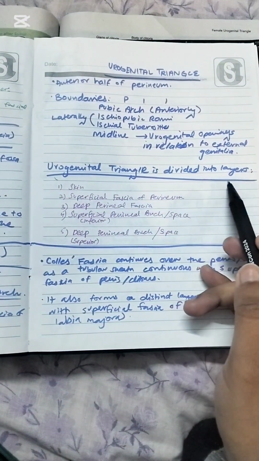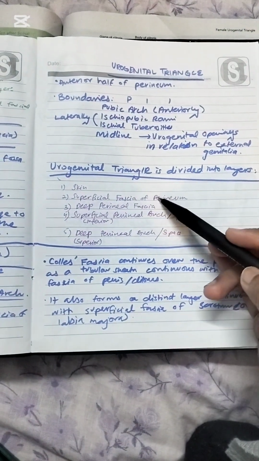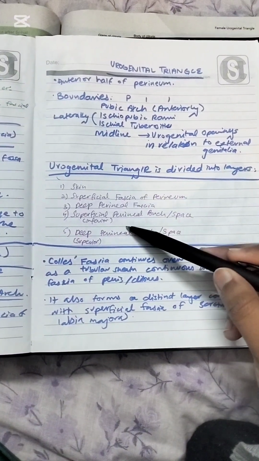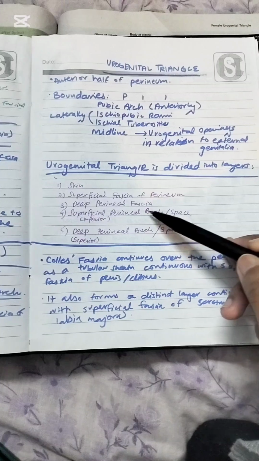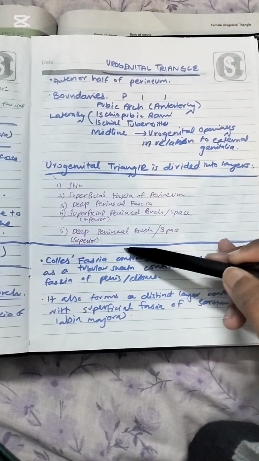The urogenital triangle is divided into layers. First of all, we have the skin, then we have the superficial fascia of the perineum, and then the deep perineal fascia, and the fourth layer is the superficial perineal pouch, and the fifth layer is the deep perineal pouch. The superficial perineal pouch is present inferiorly, and the deep perineal pouch is the superior pouch.